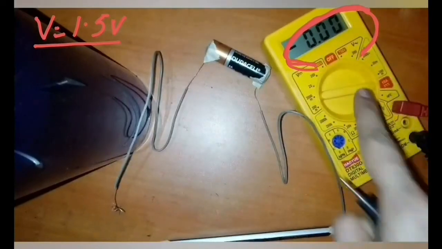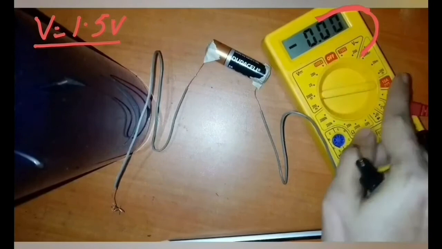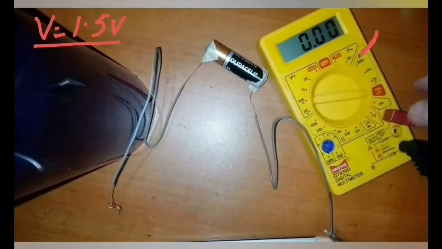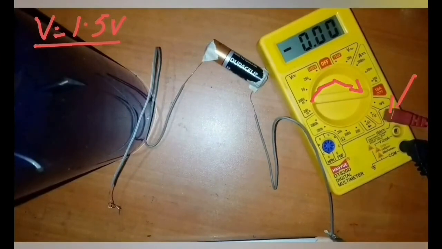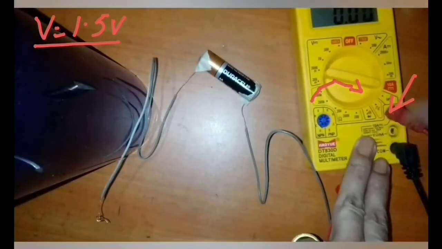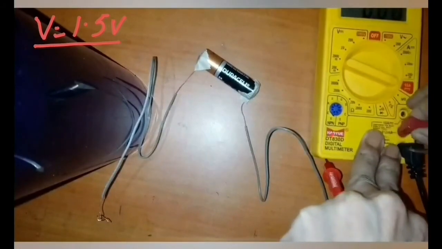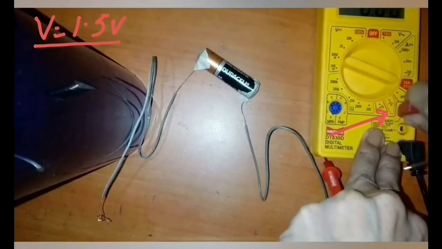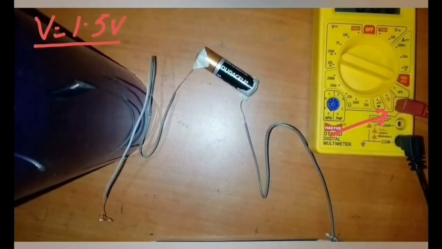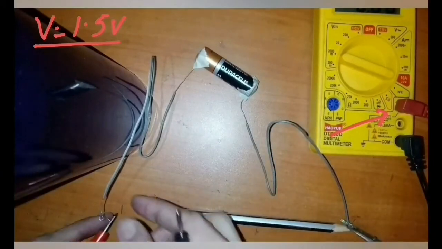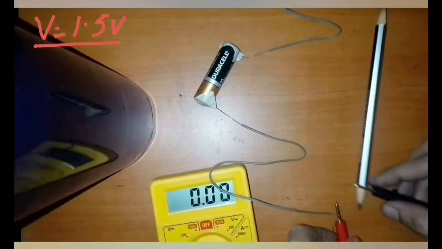Now in order to find the ampere, we have to switch the multimeter to the ampere range, and we have to connect the red terminal to the top slot, that is for measuring the ampere or current. If you want to measure the voltage, you have to connect it to the second socket where V volt is written. Now we are measuring the ampere or current, so I have connected it to the first socket.